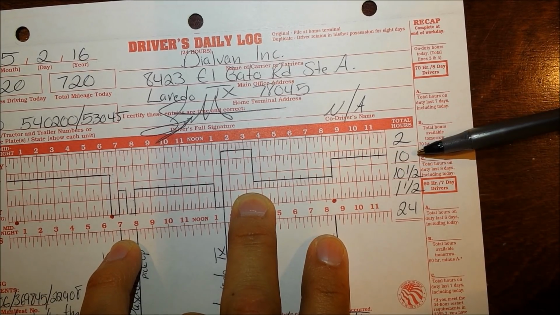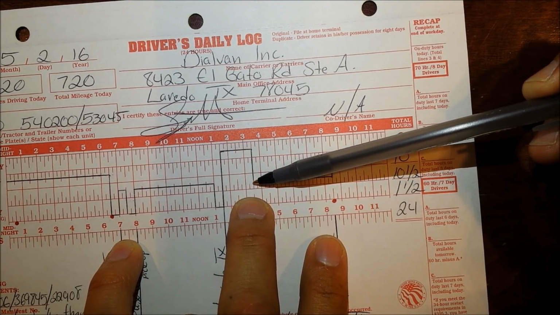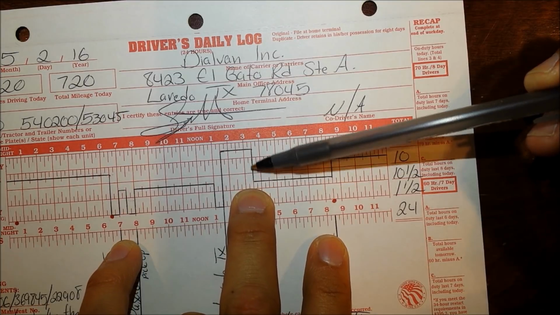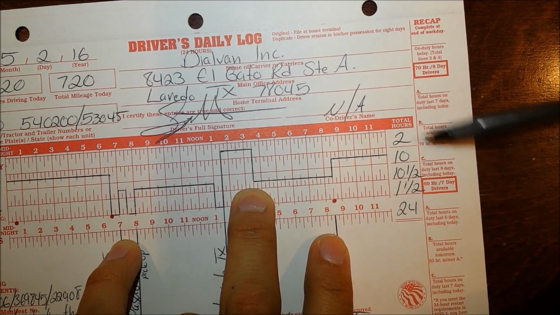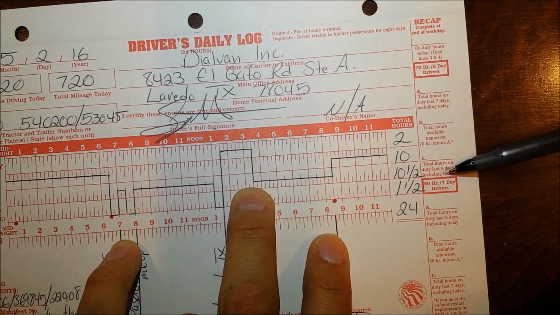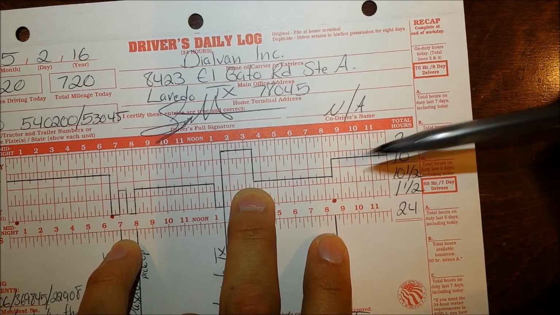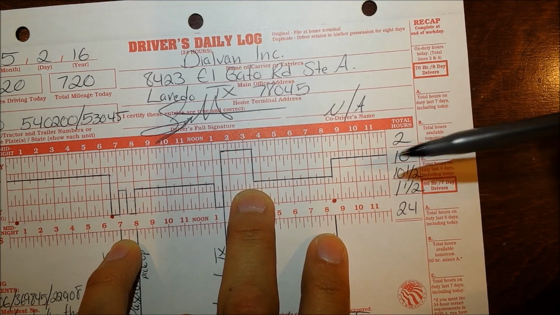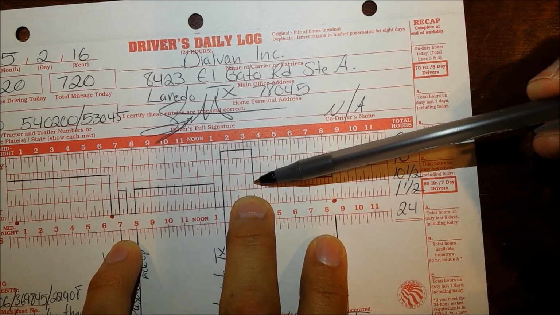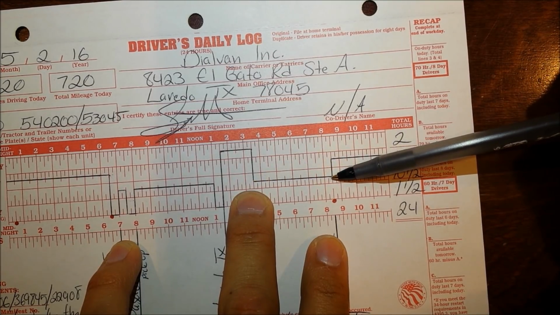If this would have been 8 hours in total, this person's 14-hour limit would not be at 5:30 the next day. Because from 3:30 to 5:30, that's 14 hours. The 14-hour limit wouldn't have been at 5:30 because this would have been 8 hours, and these 8 hours wouldn't have gotten counted. Now, from this calculation point, we know how many hours of drive time he had.